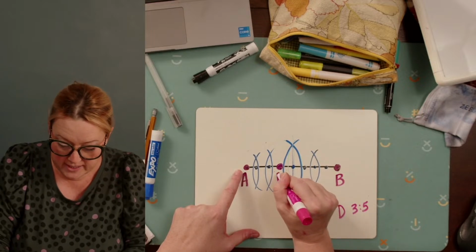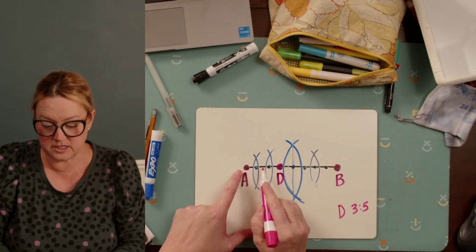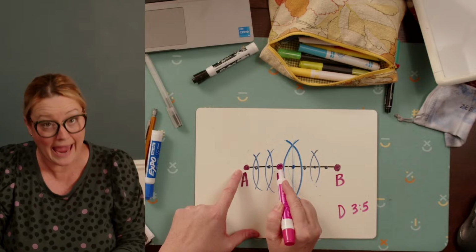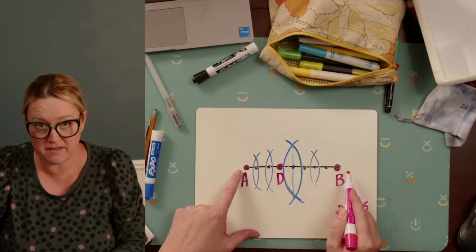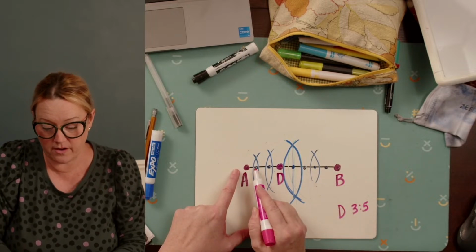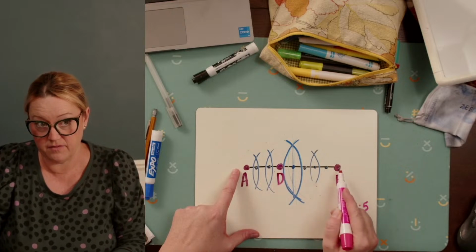That is where point D is, because this is 3 eighths, this is 5 eighths. So that is a ratio of 3 to 5.